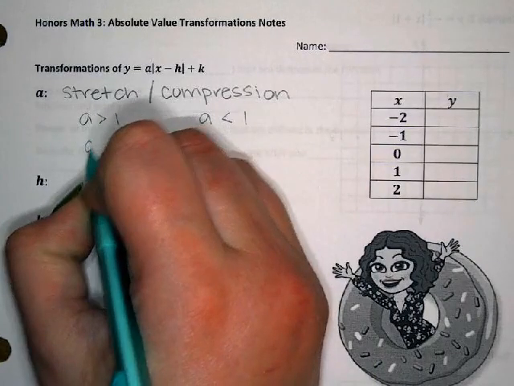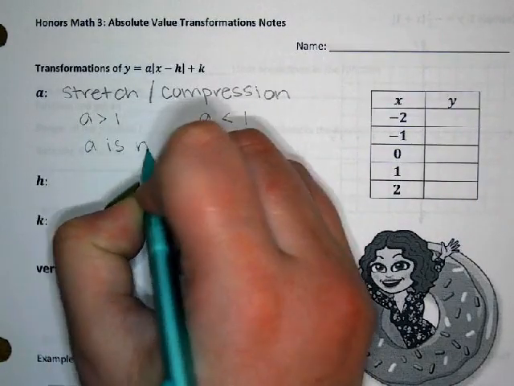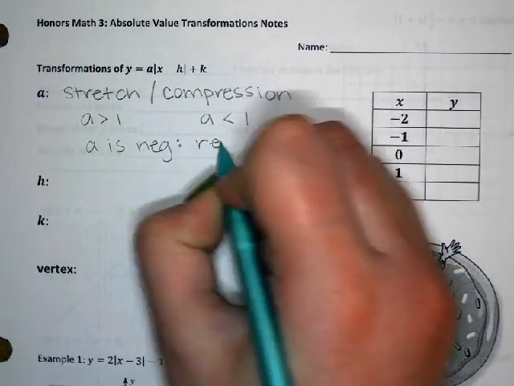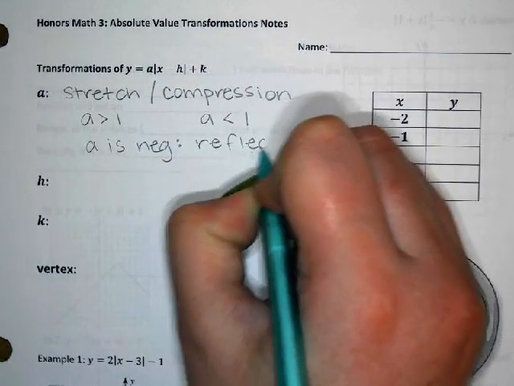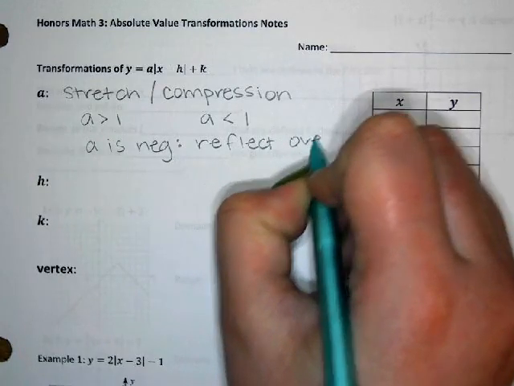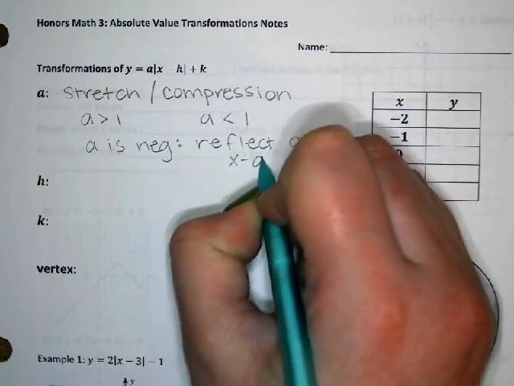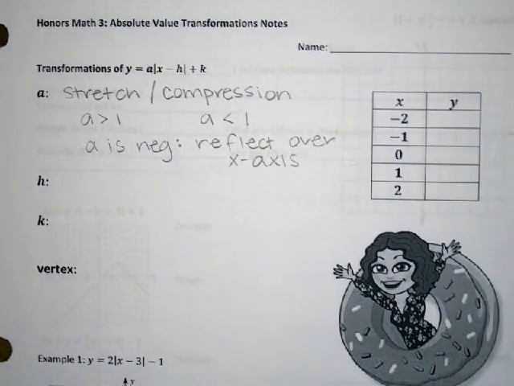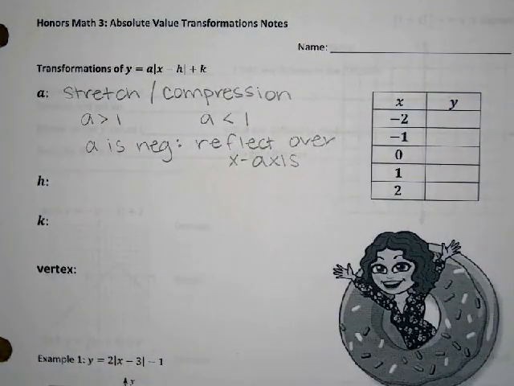If the A value is negative, then the graph has been reflected over the x-axis. It means the graph is upside down. If the A value is negative, the graph will be upside down.